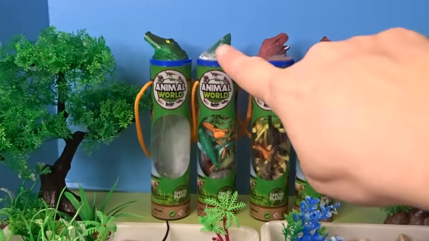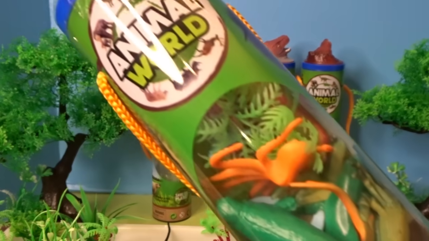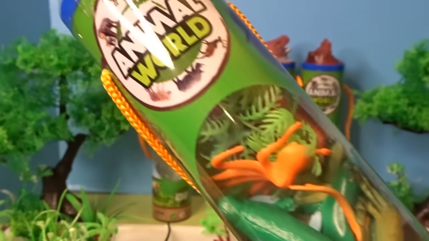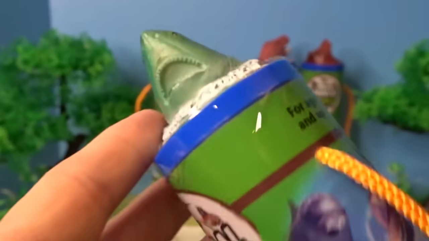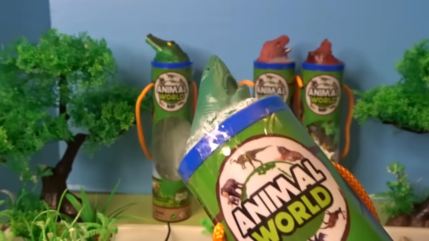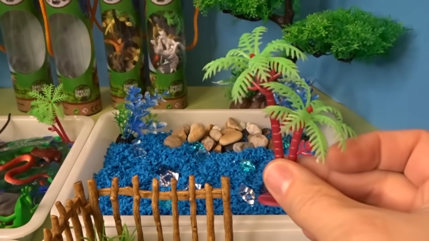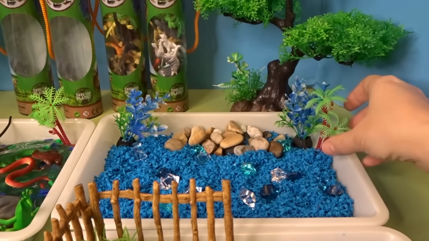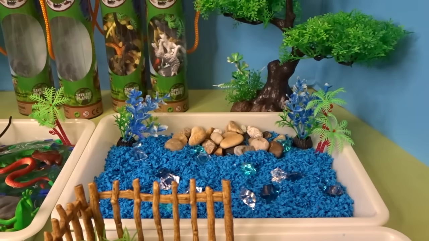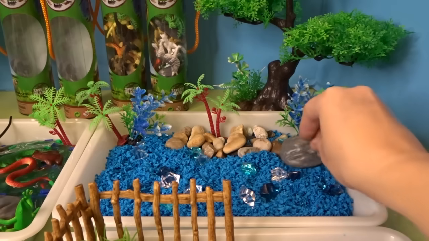Next, we'll go ahead and take a look at all of our ocean animals. Here is our ocean animal tube of animals. Look at all the different ocean animals. And on the lid, there's a shark. I'm going to go ahead now and open up our ocean animals. Our ocean animal tube also came with 3 little trees. We'll go ahead and add them to our diorama. And it came with 2 rocks. We'll put them near the beach.